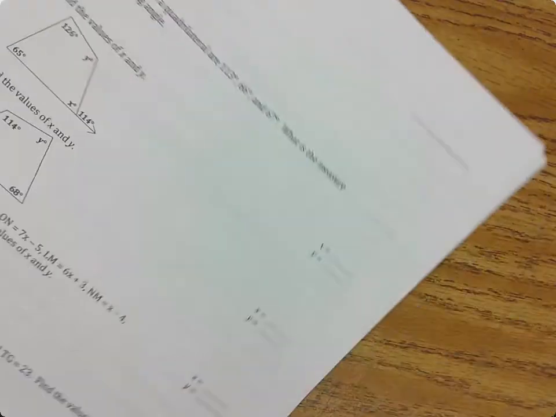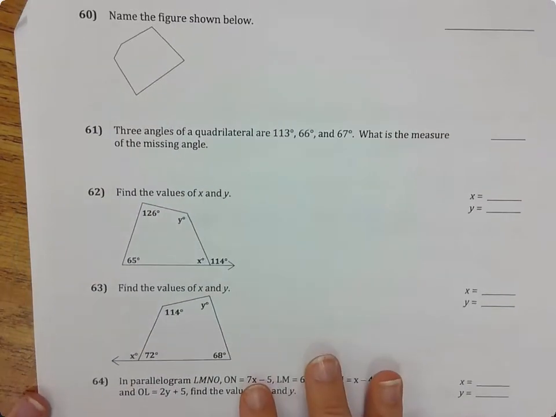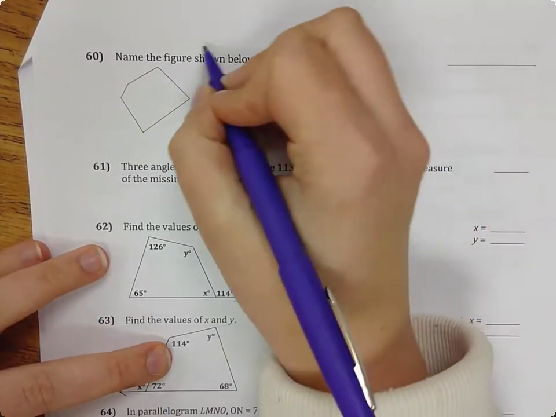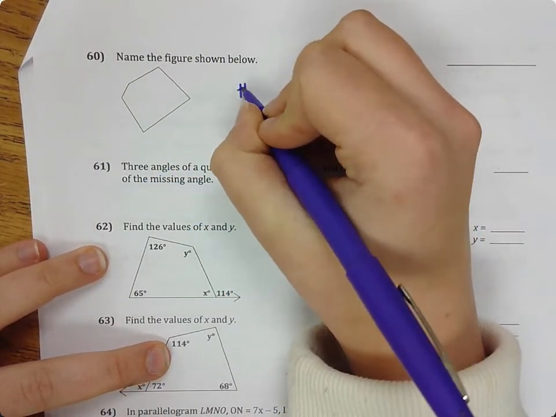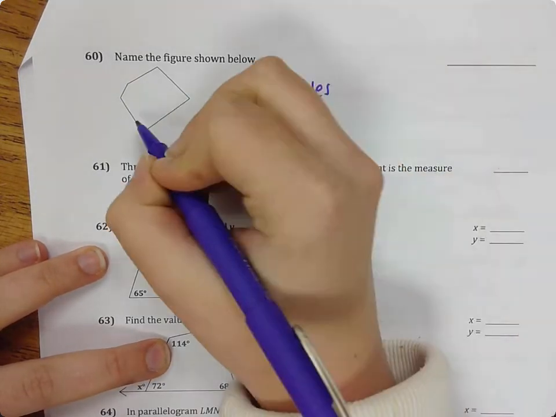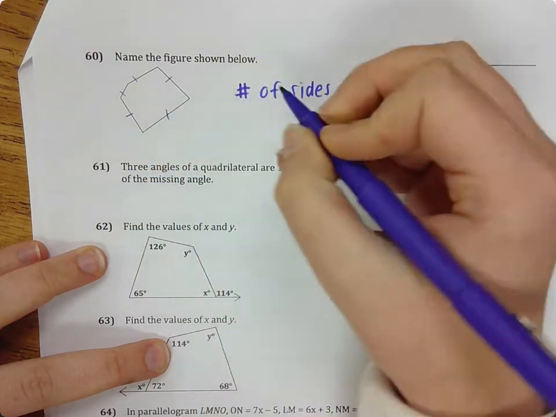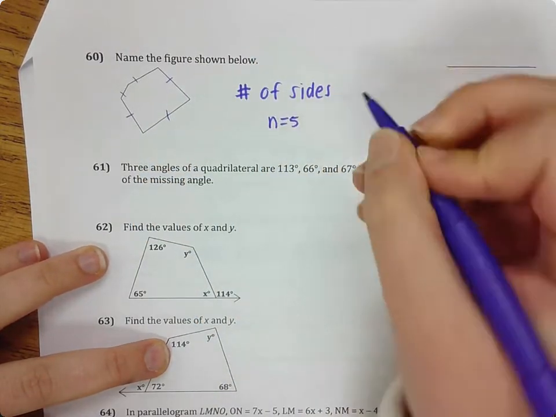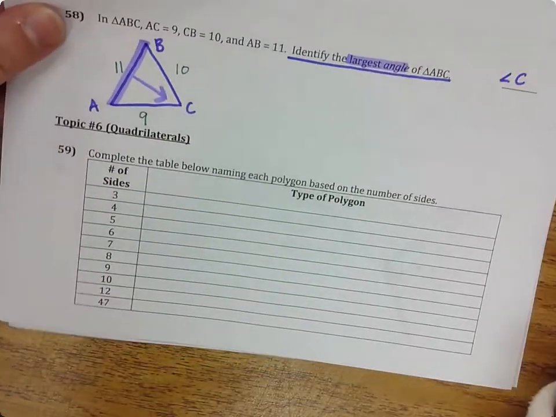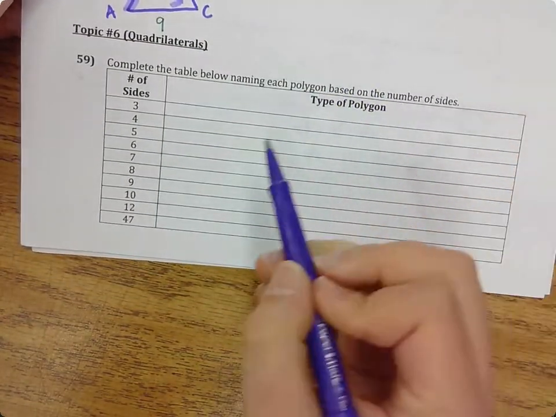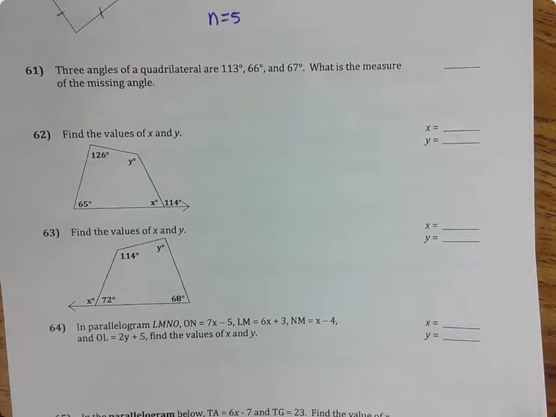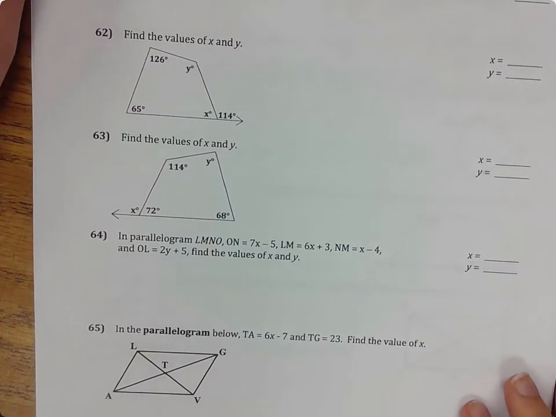And we're flipping over. Number 60, name the figure below. You name a figure by the number of sides that it has. So all we have to do is count the sides. 1, 2, 3, 4, 5. I would say n equals 5. Do you know what we call a 5-sided figure? You should have this table over in your notes, and you can figure out what we call it if you don't know already.